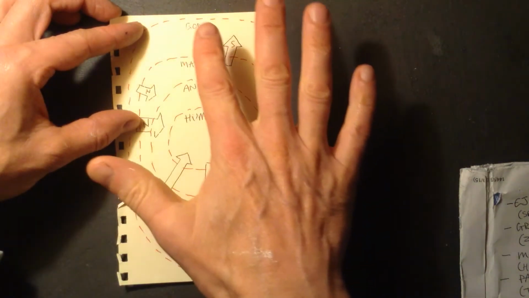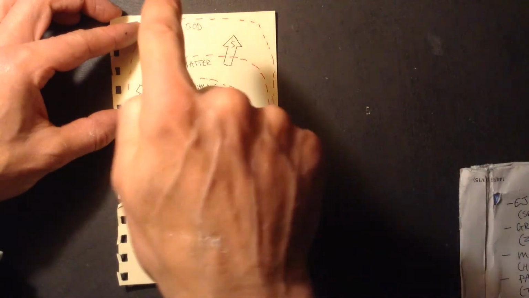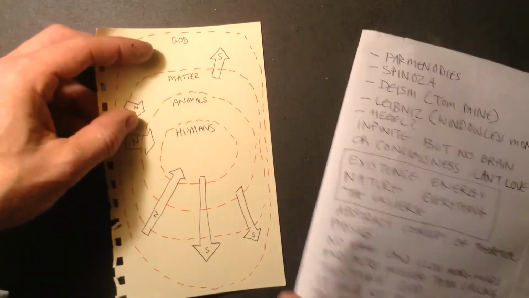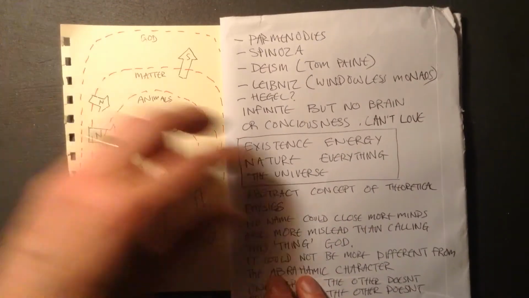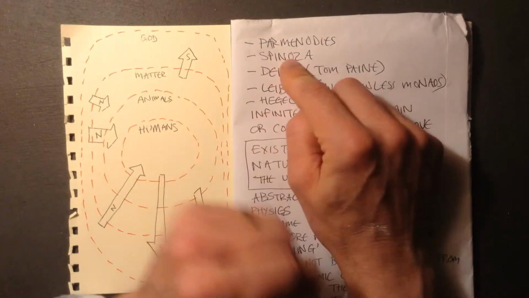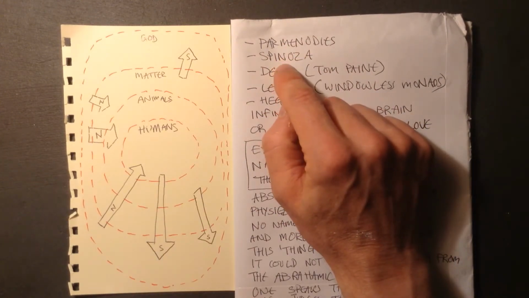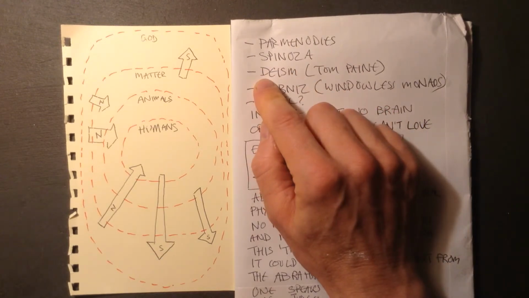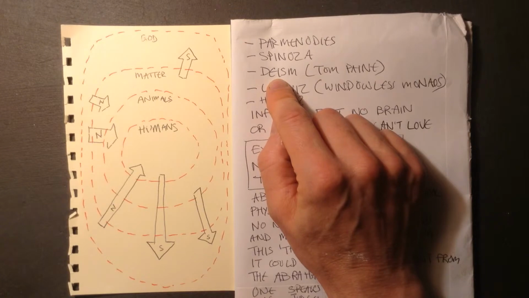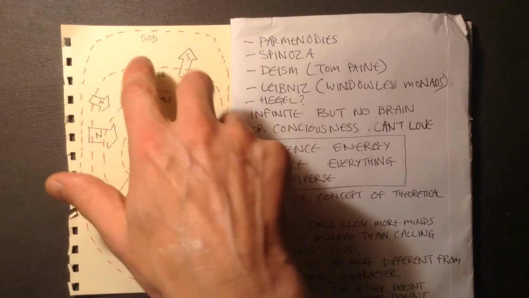We don't know if it exists or not. No one does, for sure. But if that exists, then what sort of thing is it? Let's have a look. The sort of thing that could fit this description could conceivably be a sort of Parmenidean or Spinozistic type entity. If you look at the deism of someone like Tom Paine, that is similar-ish.